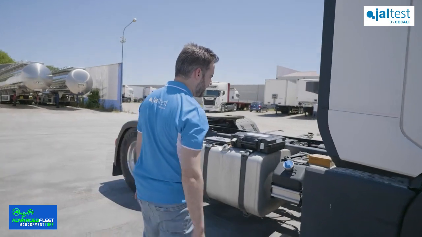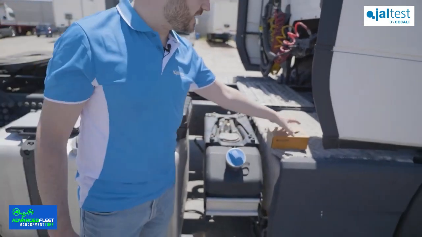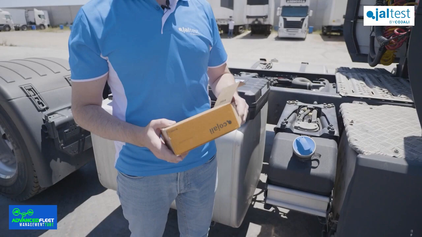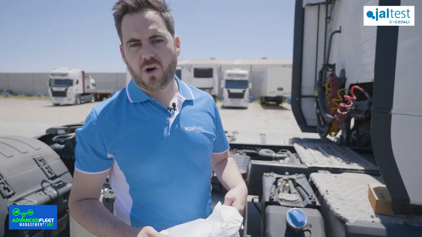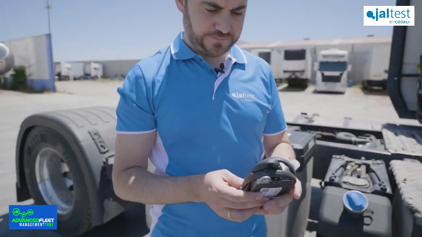As you can see here, we have over here the selective catalyst reduction component, and we detected the fault code 4382. That indicates the NOx sensor is reading values out of operation.